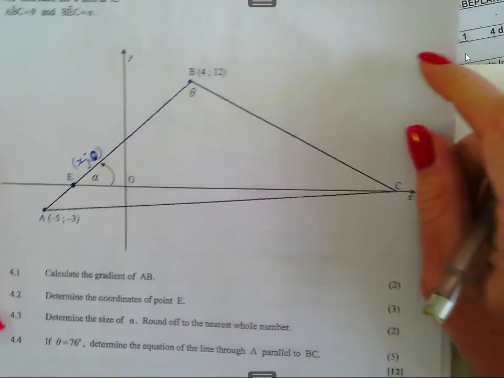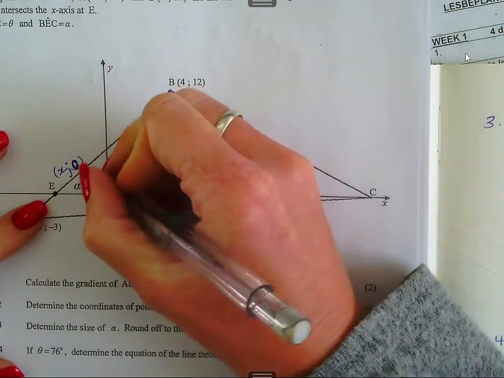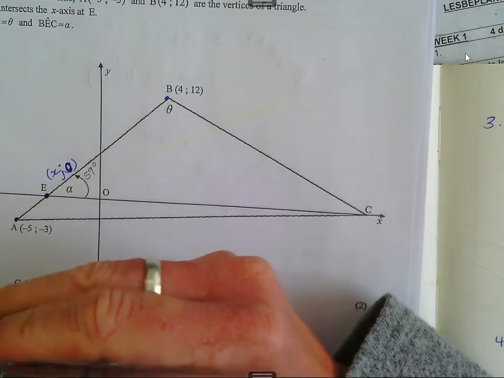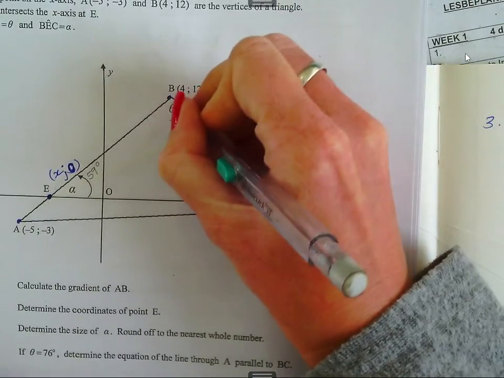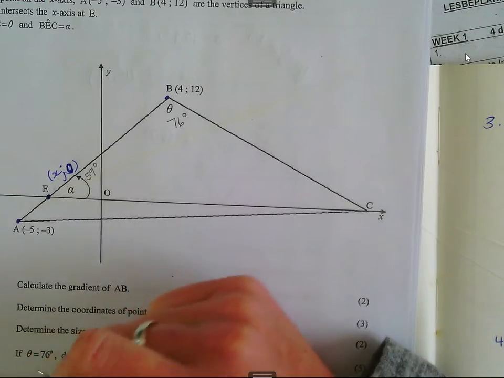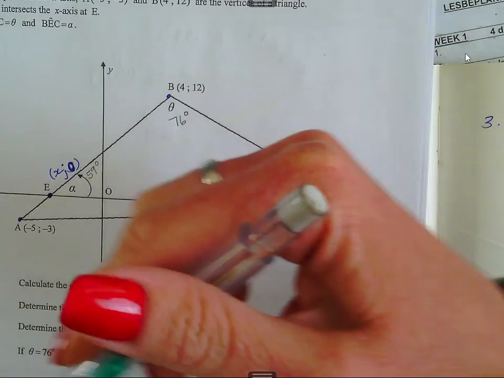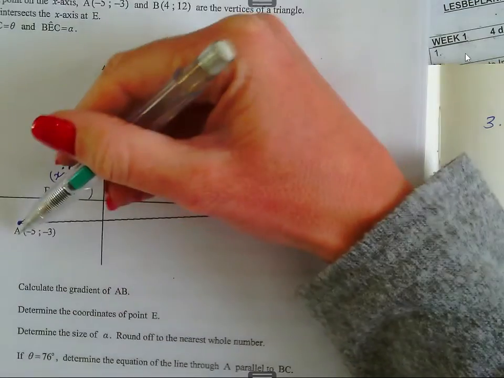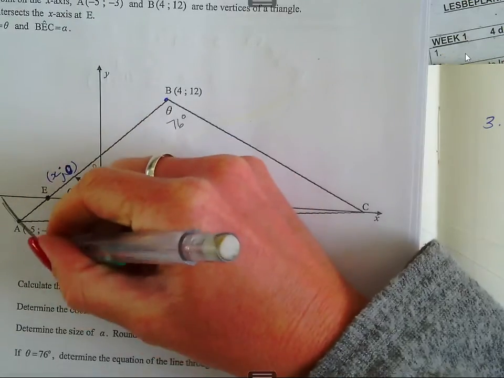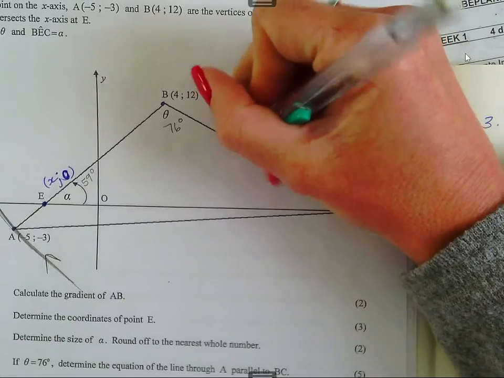Look here. We've calculated that angle to be 59 degrees. And now they are telling us that this angle is 76 degrees. They want to find the equation of a line that passes through A, but it's parallel to BC.